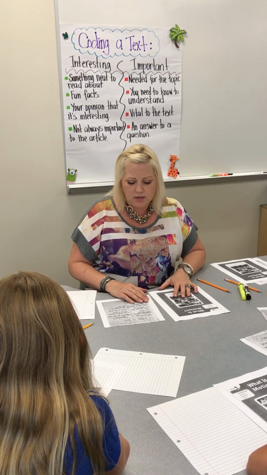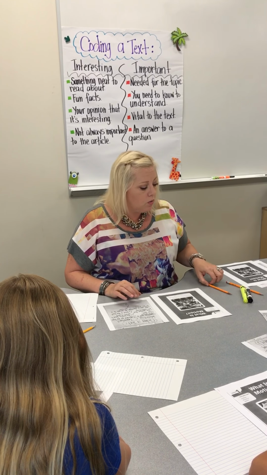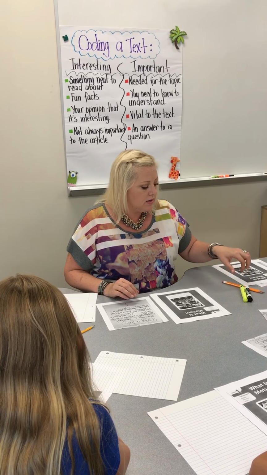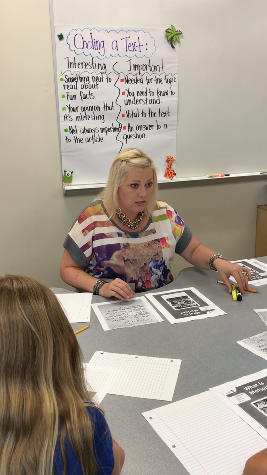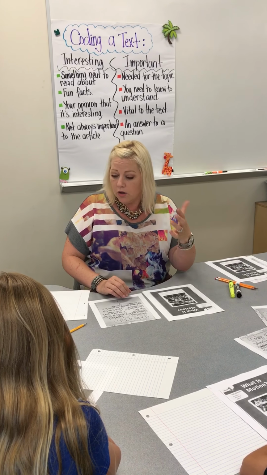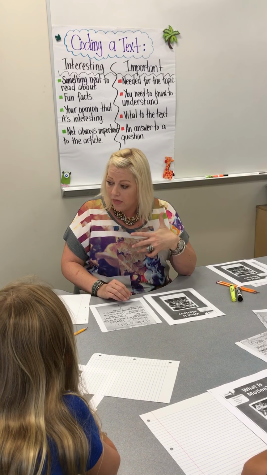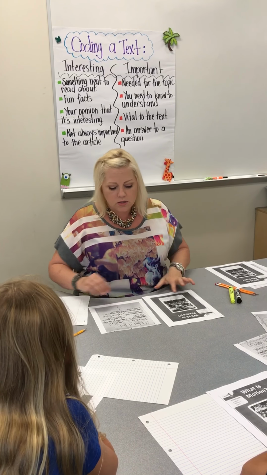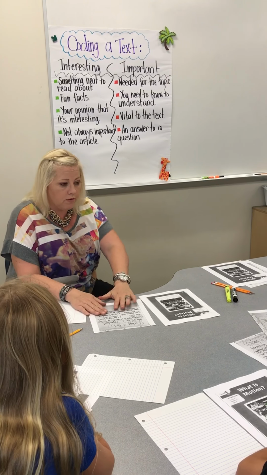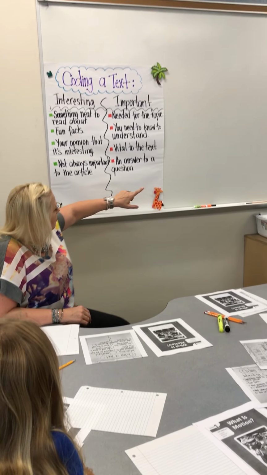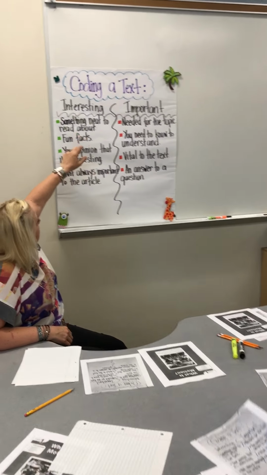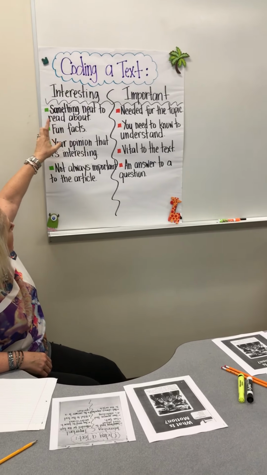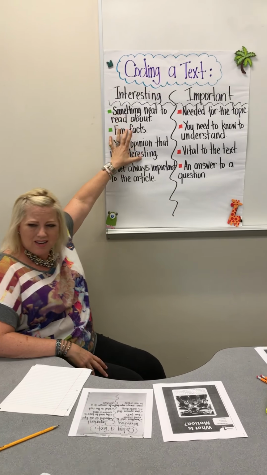So what I'm going to teach you today is a strategy called coding your text. And that is a strategy to help you identify key details that you may use to formulate your main idea and then create a summary. Okay? So you have what I'm about to read in front of you, but I'm going to read it from the anchor chart. So coding a text is where you read through the text to decide what is interesting and what is important.